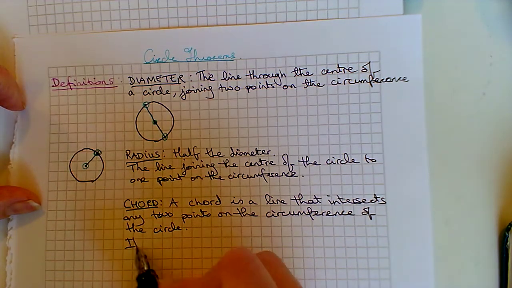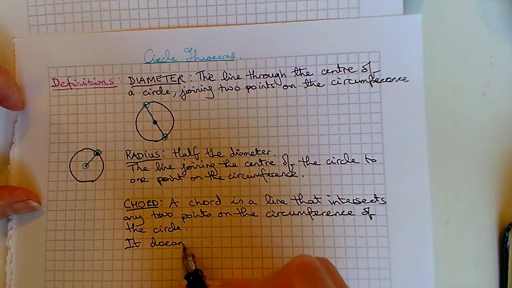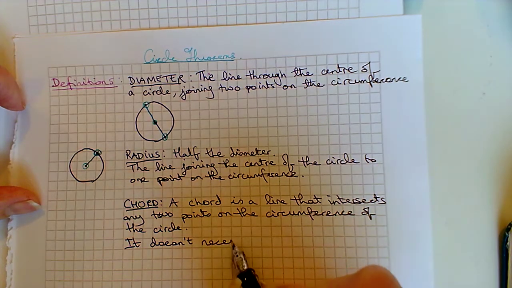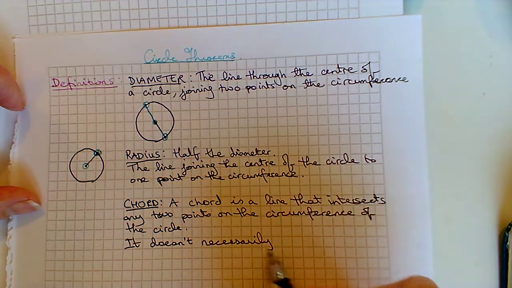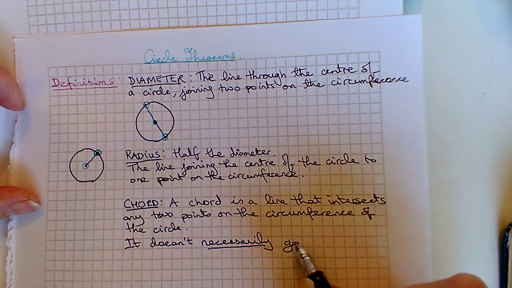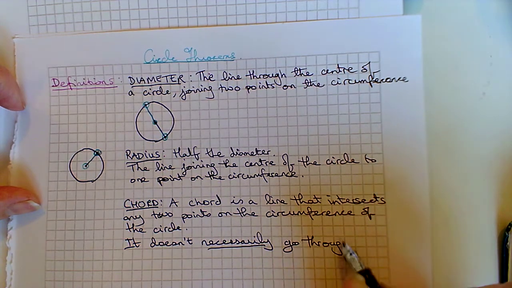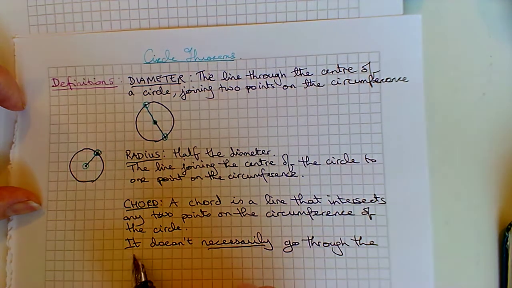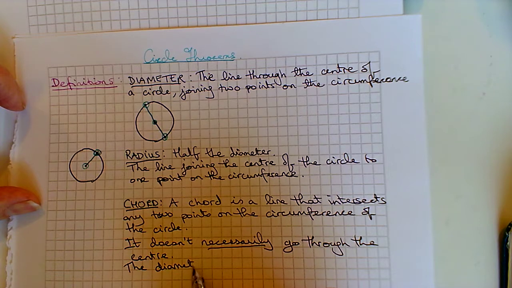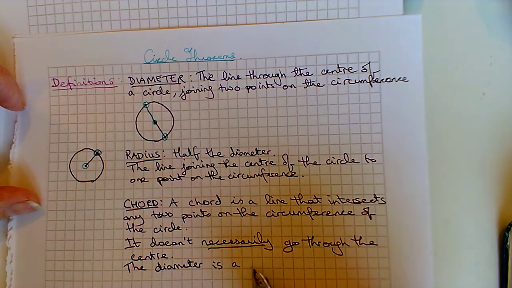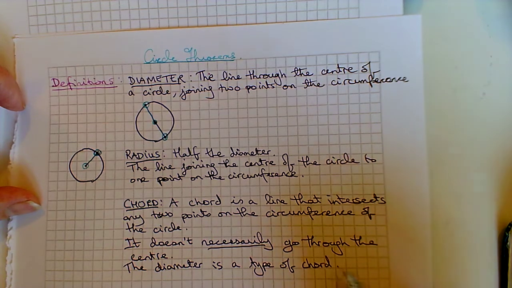So it doesn't necessarily go through the center. But the diameter is a chord, is a type of chord. It's a special case of a chord.